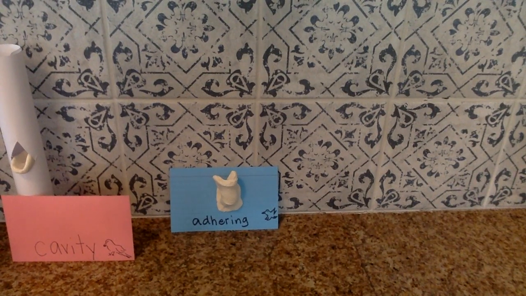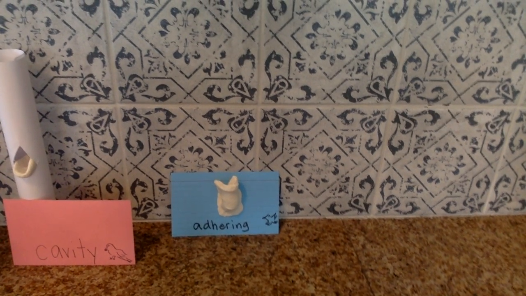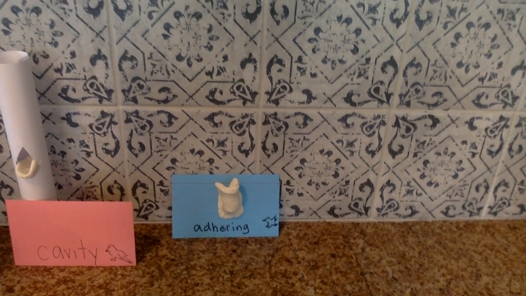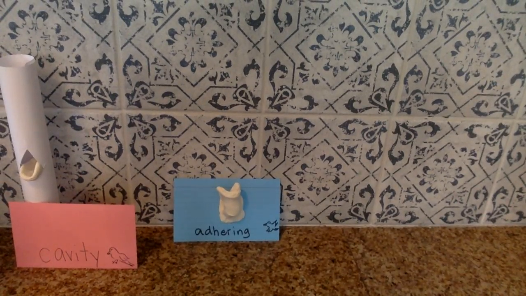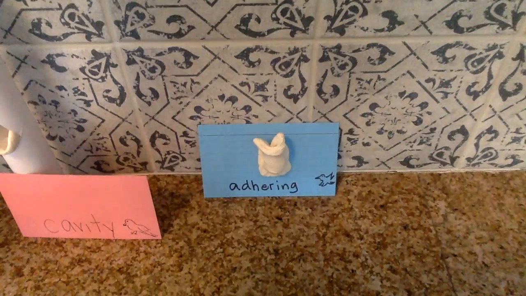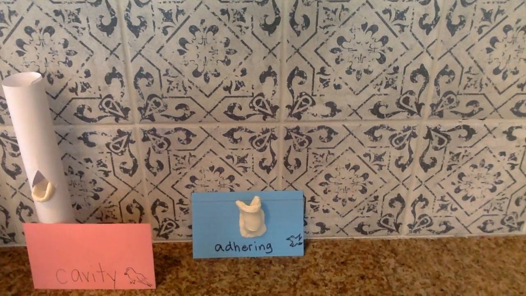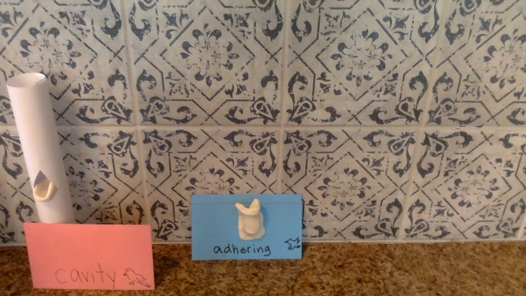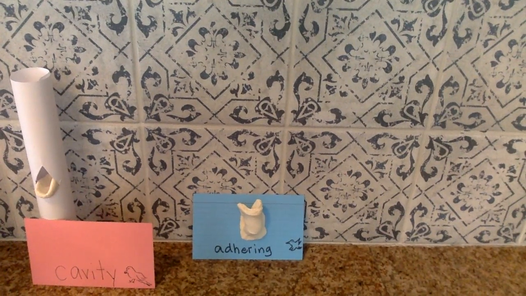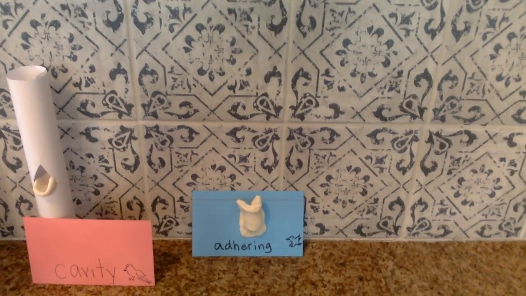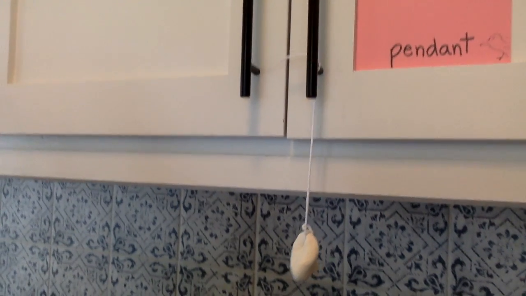And then this one, the blue one, says adhering. When I adhere something, I stick it on. So it's a cup nest, but it's stuck right on the side of maybe a cliff, maybe the inside of a cave, maybe the side of a tree or a telephone pole. And then up here is the last one that I decided to build, and it's called a pendant nest.